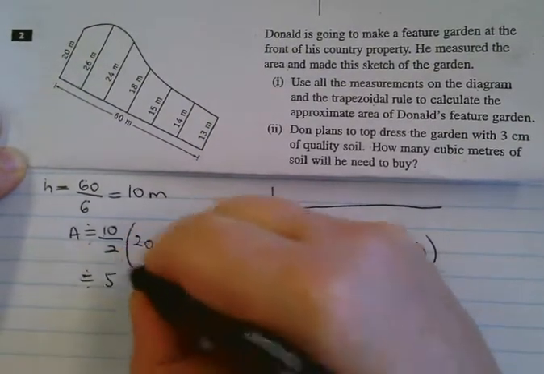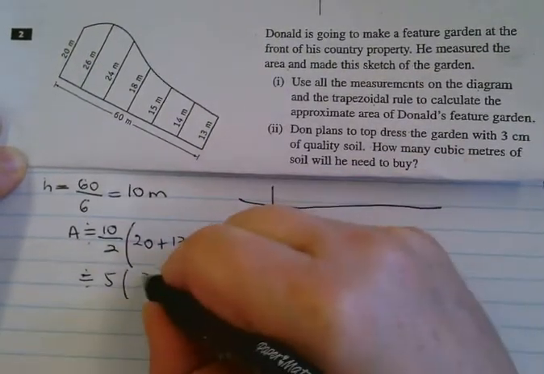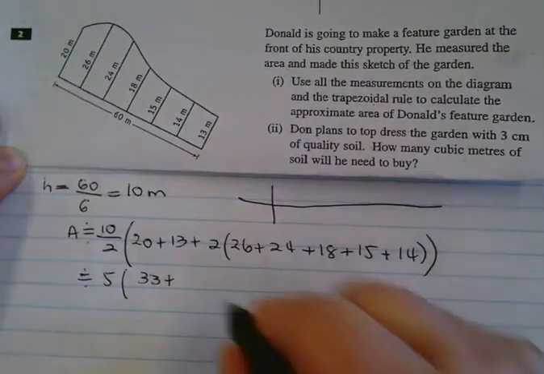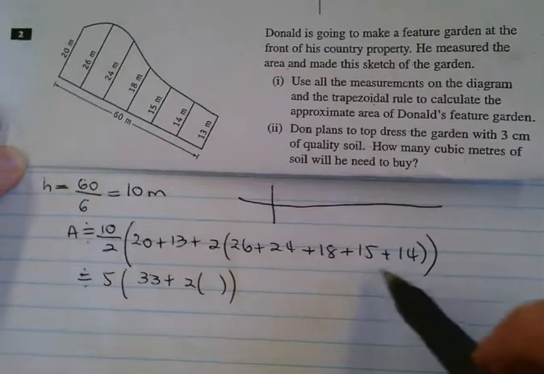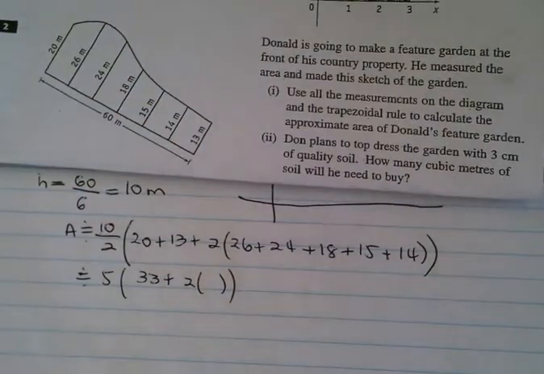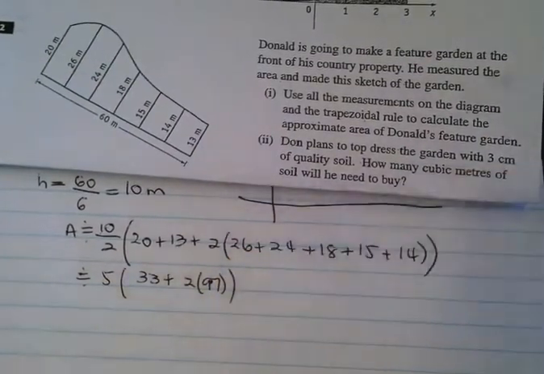So it'll be 5 times 33 plus 2 times whatever that sum is. What are you getting for your answer?